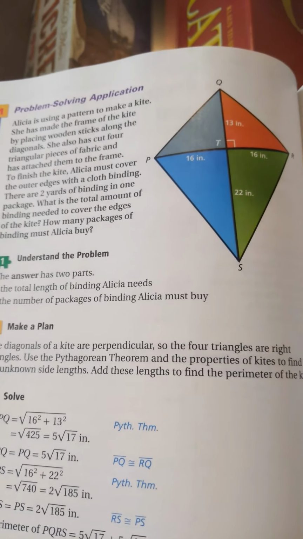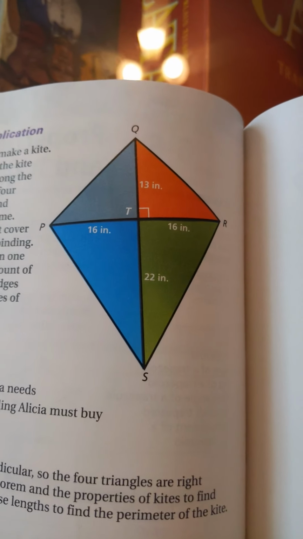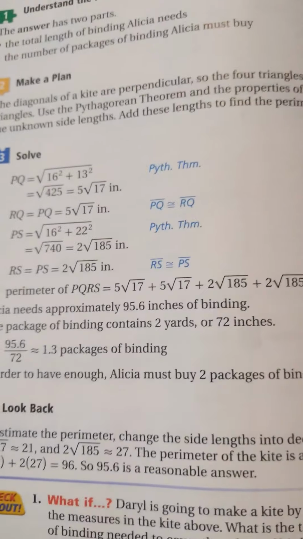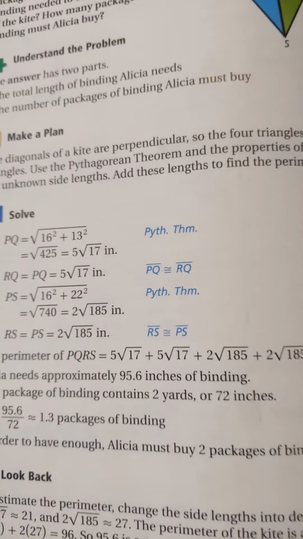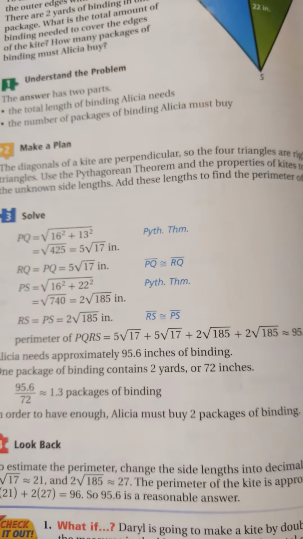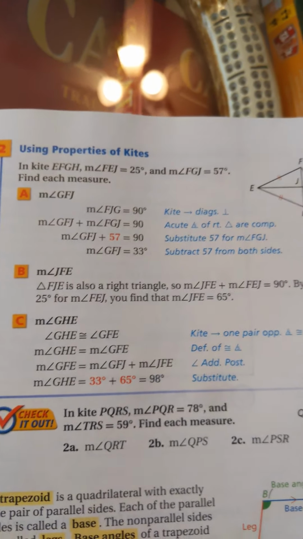Problem-solving application with kites. Notice we've got some segments up there. We have right triangles. When you have right triangles, ladies and gentlemen, you can use the Pythagorean theorem, as they bring down into here. Just to let you know, there is a good test question on the Pythagorean theorem. That is what needs to be used when solving for missing segments on a kite, as well as our additional plug and chug.